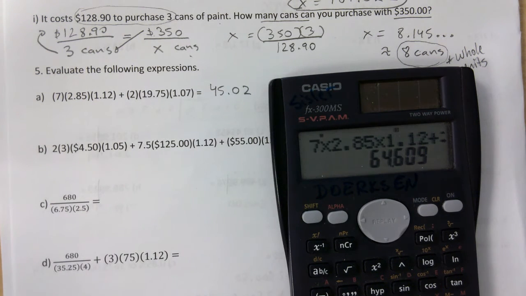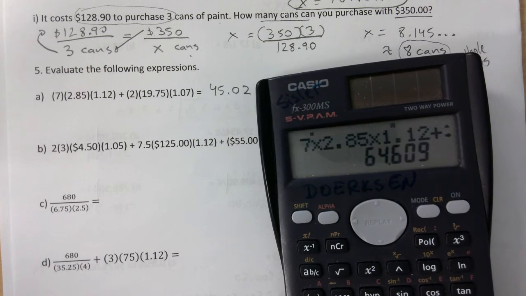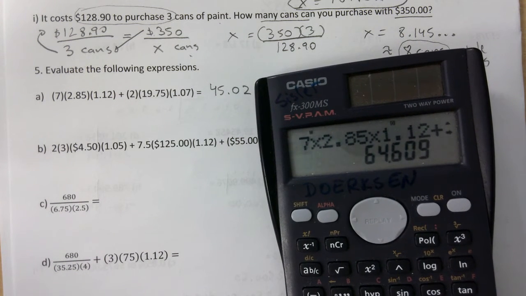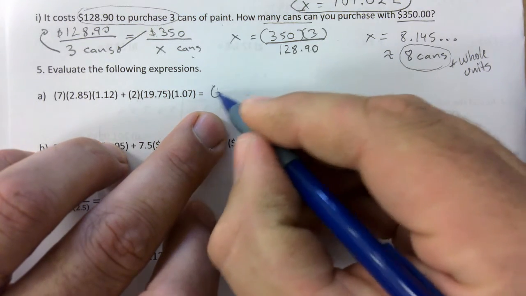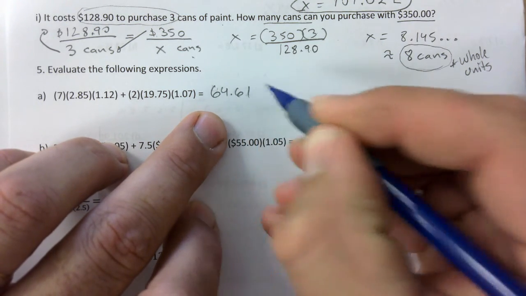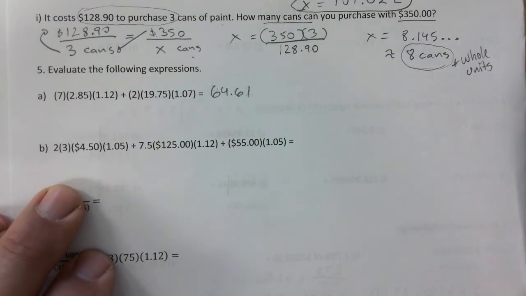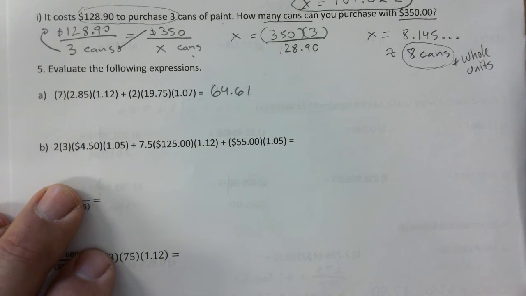It's a math bingo, okay? It's like you try until you get the right answer. No, it shouldn't be like that. 64.61, right? Yeah, okay, sorry guys. Thank you for speaking up. I actually appreciate that, especially before I finish the whole thing.